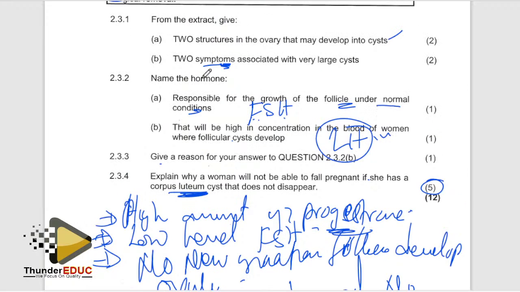Name the hormone that will be high in concentration in the blood of a woman where the follicle cyst develops. I don't know why you have a confusion there. Let me see if I can detect the confusion you're having.